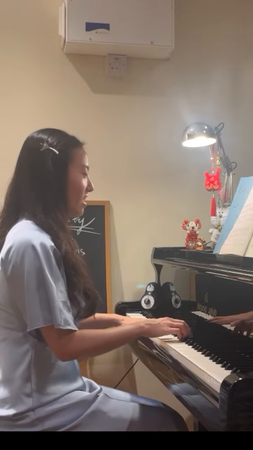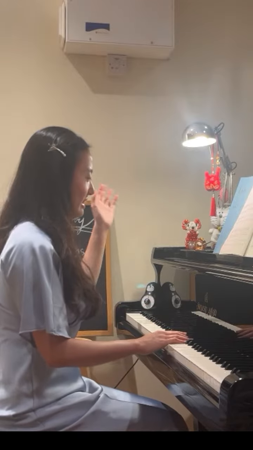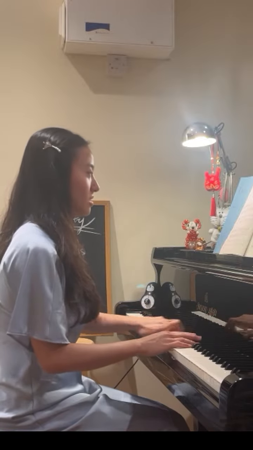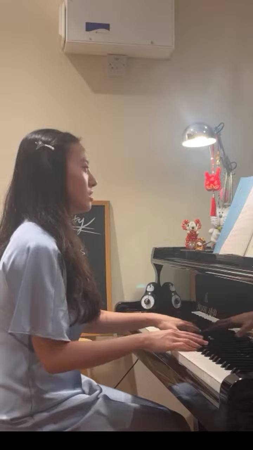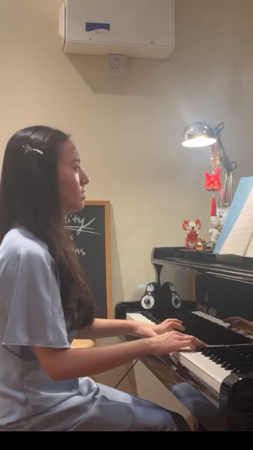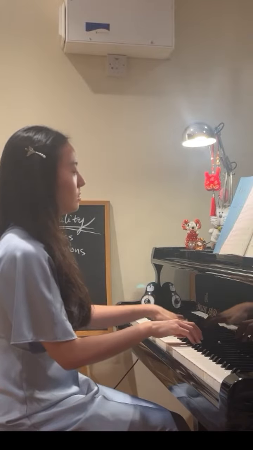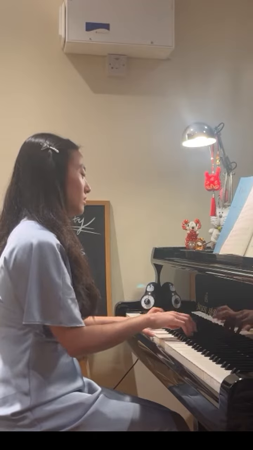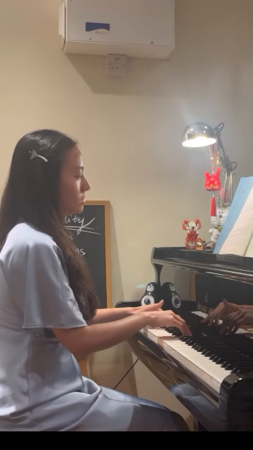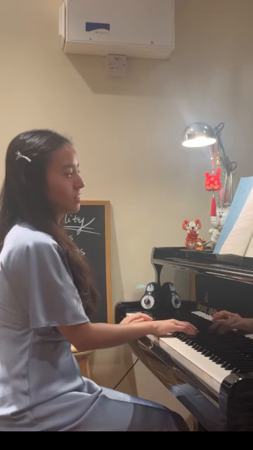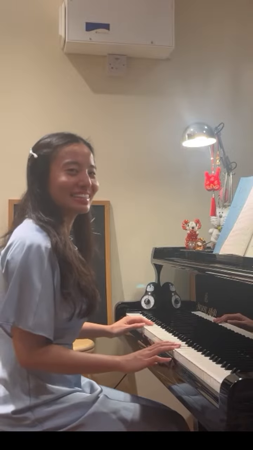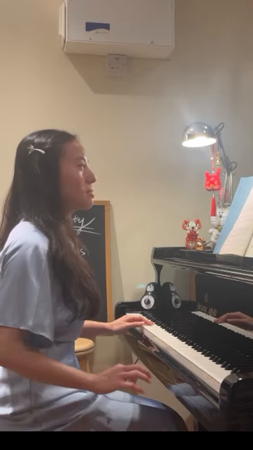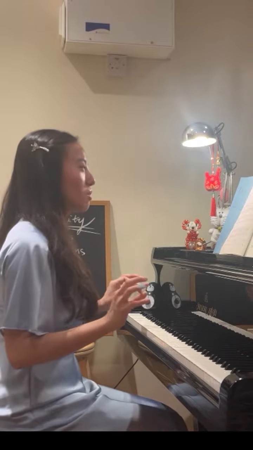Or I can play left hand louder. So let's see 7, 3. Actually, it's not that bad. Well, it's because Chopin wrote such a beautiful melody in your left hand as well. But okay, now let's put it normally.